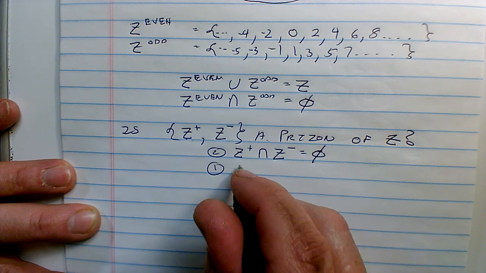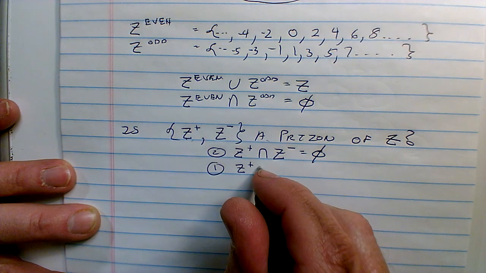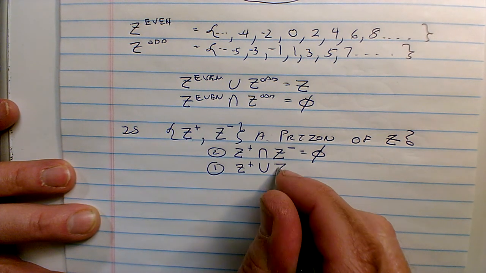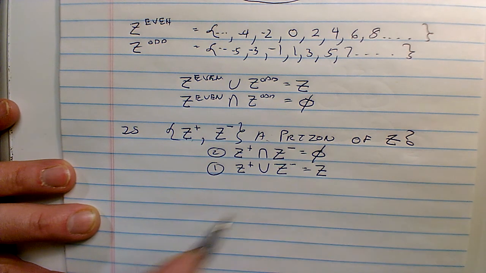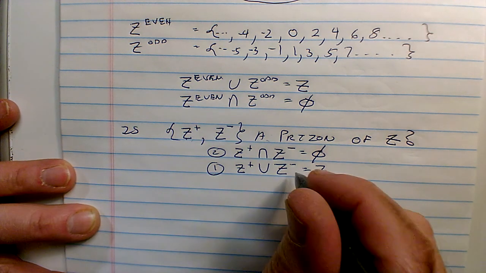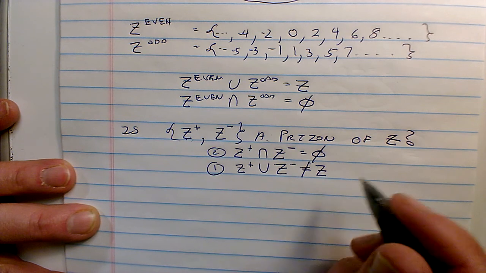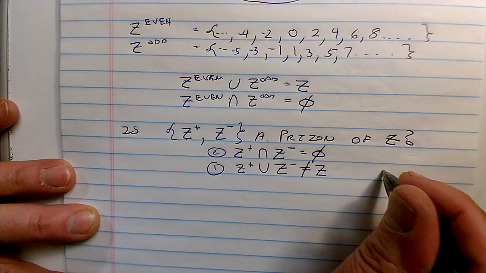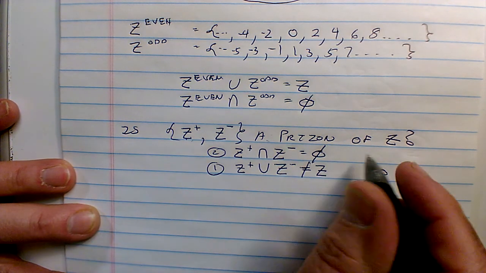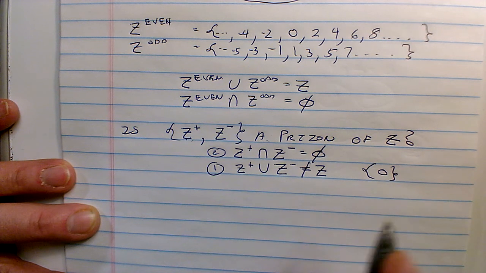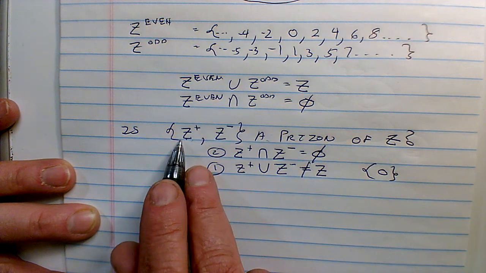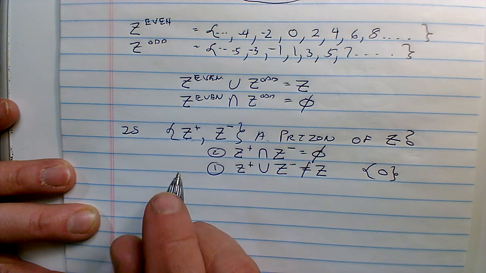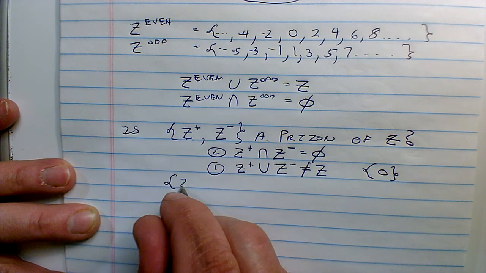We're okay on the second part. If you take the positive integers and do a union with the negative integers, do you get all of the integers? No, because we're missing 0. So since this part is not true, we cannot partition it this way.